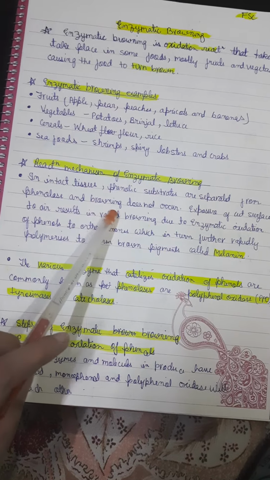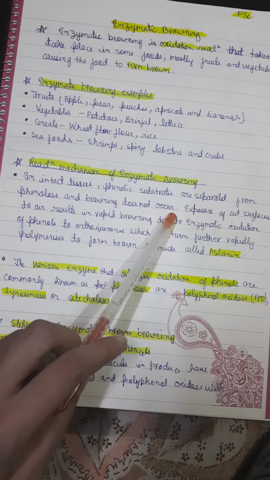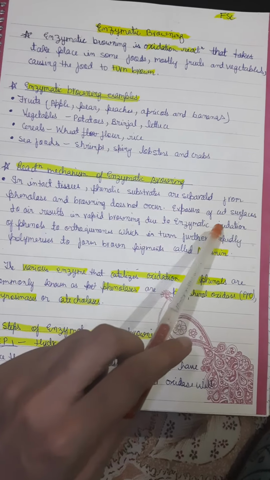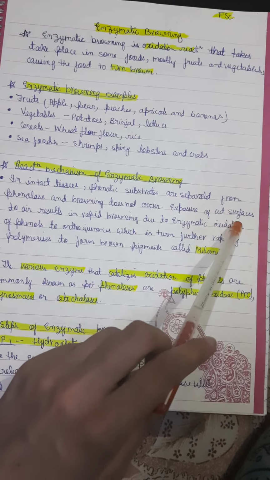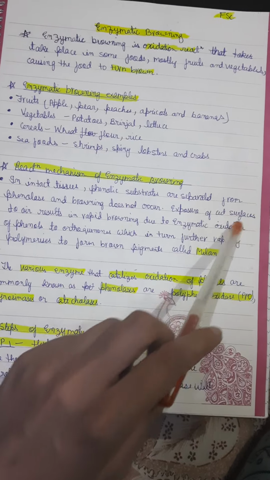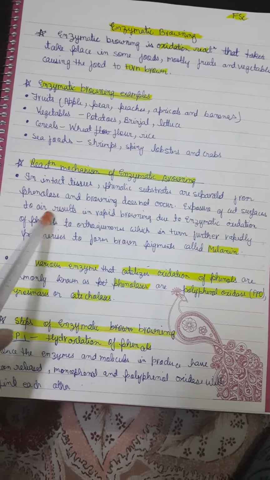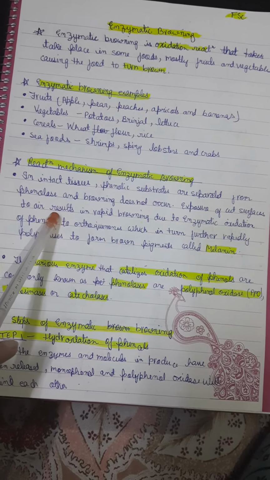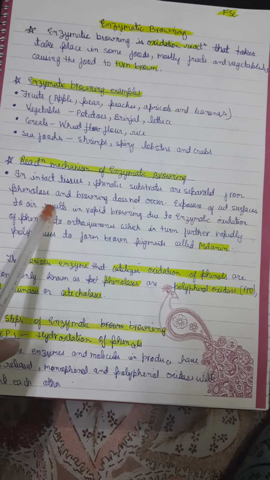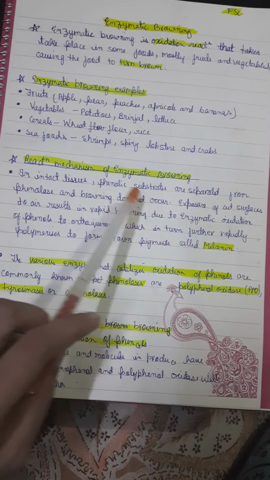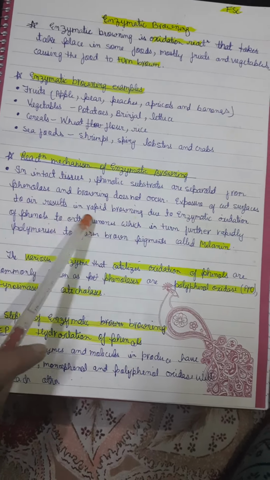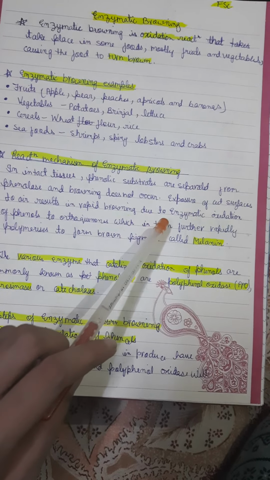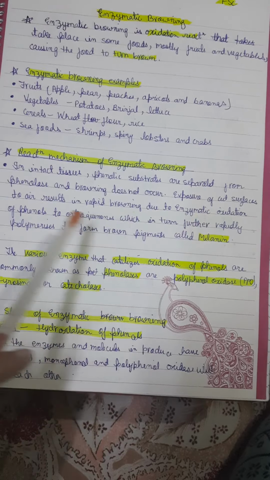So when we cut the fruit, these cut surfaces are exposed to air, which contains oxygen. When oxygen reacts with these phenolic substrates and phenolase, it causes rapid browning of the food product due to enzymatic oxidation of phenols.